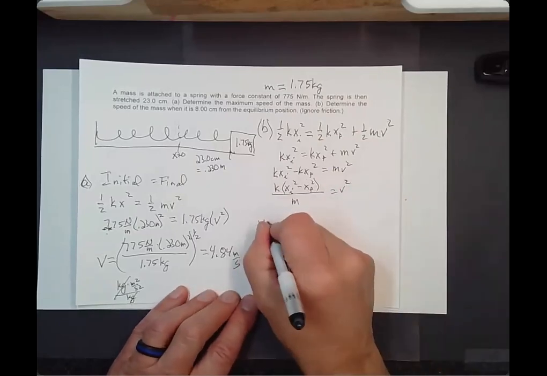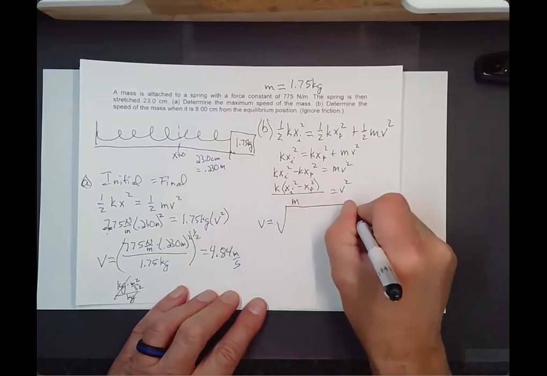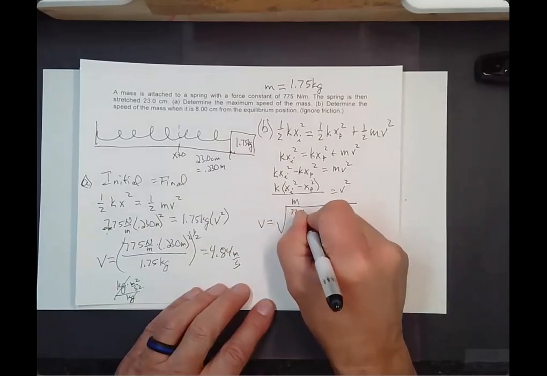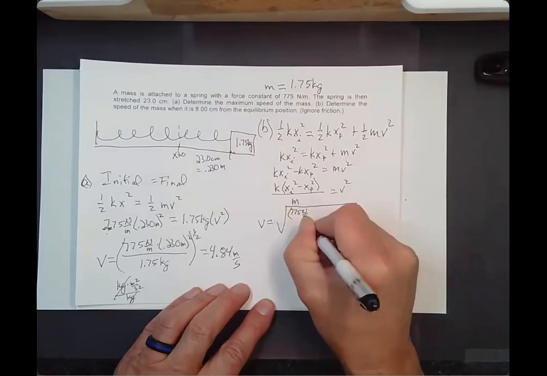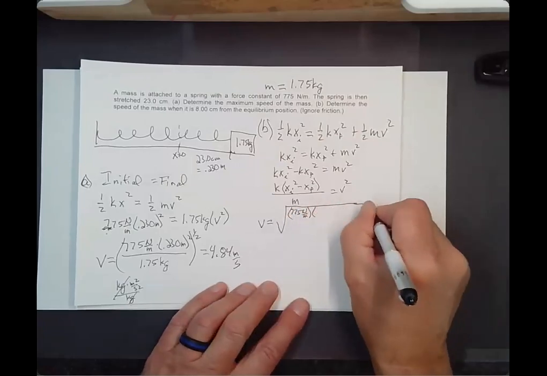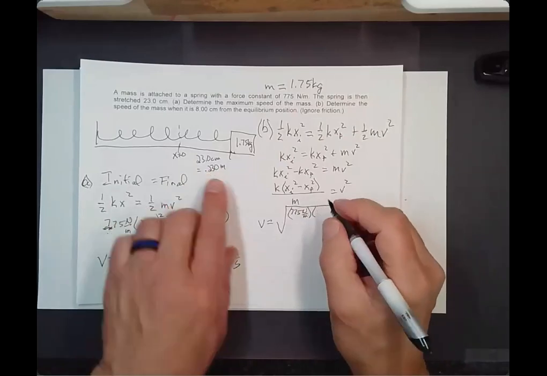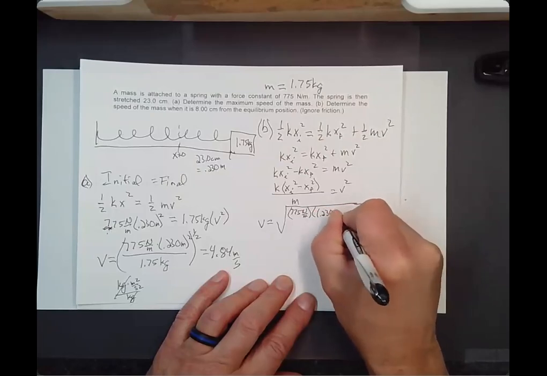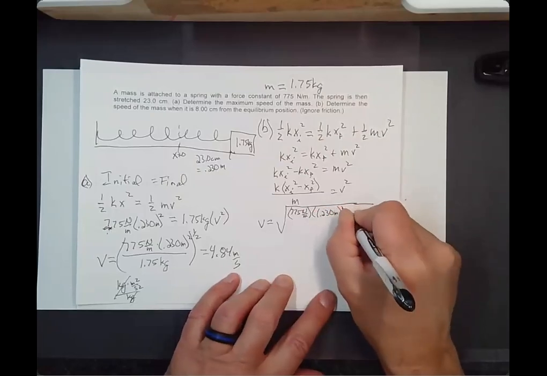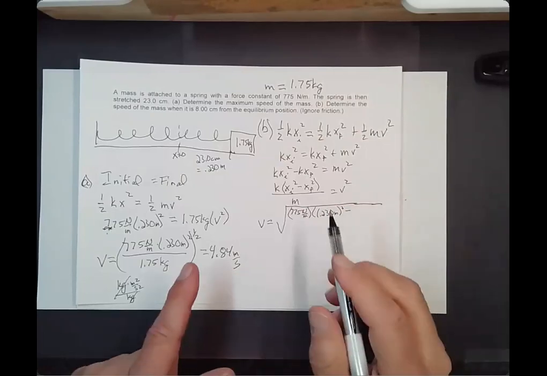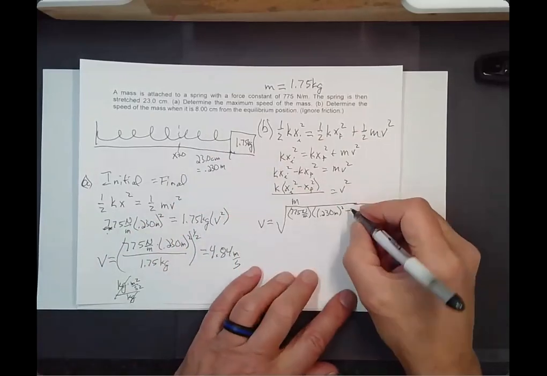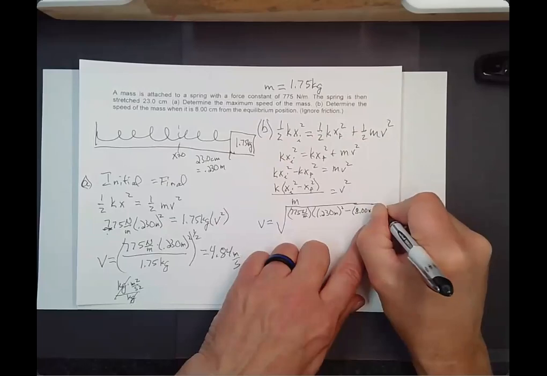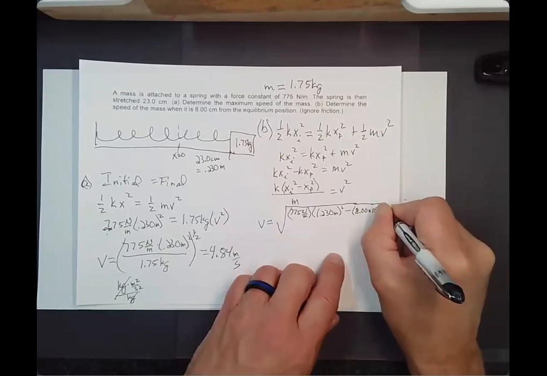So v will equal a great big square root here, k, which is 775 newtons per meter, times x initial, which was 0.230 meters, squared, minus x final, which is 8 centimeters, or 8.00 times 10 to the minus 2 meters, and I have to square that.